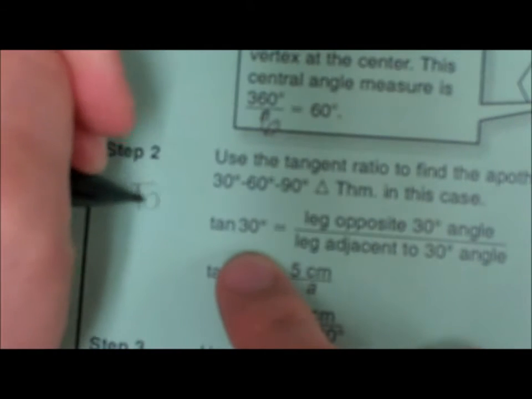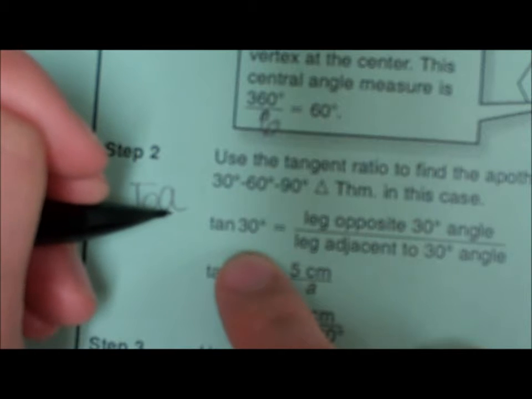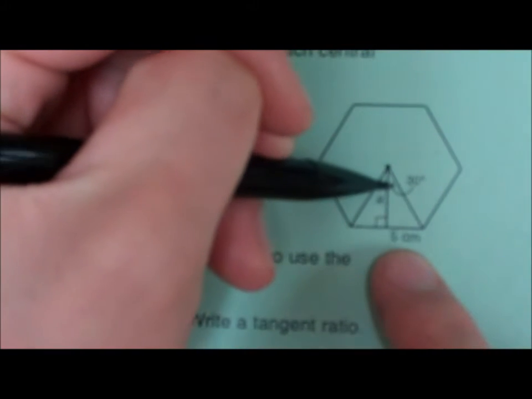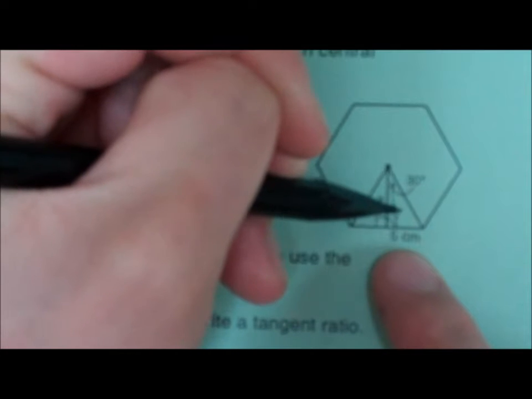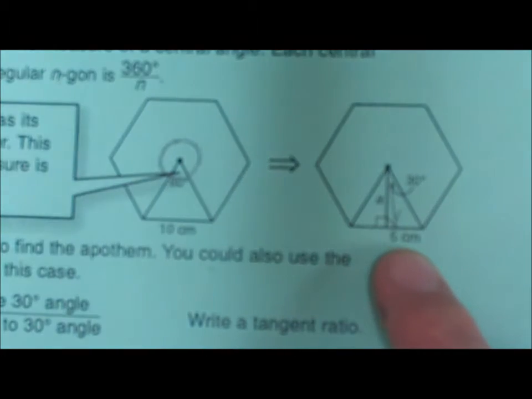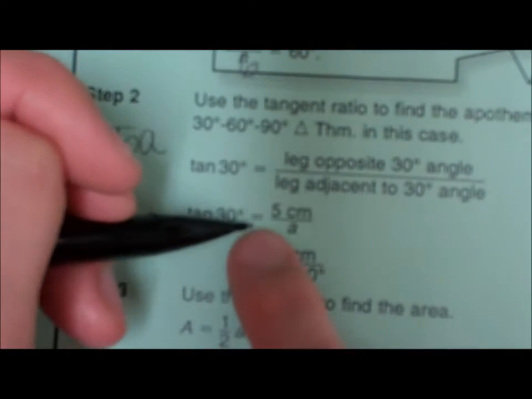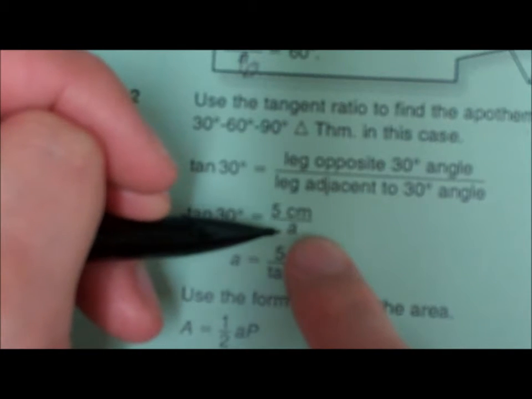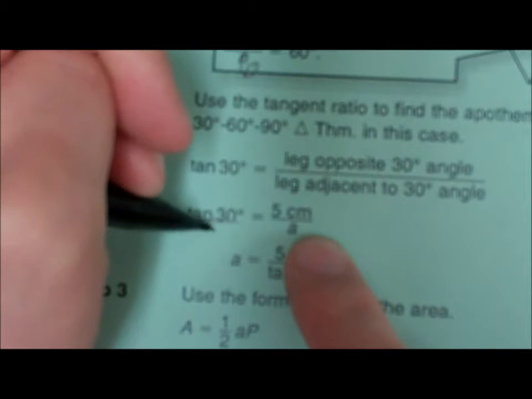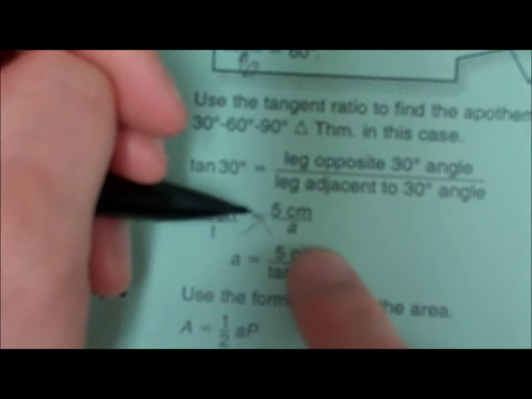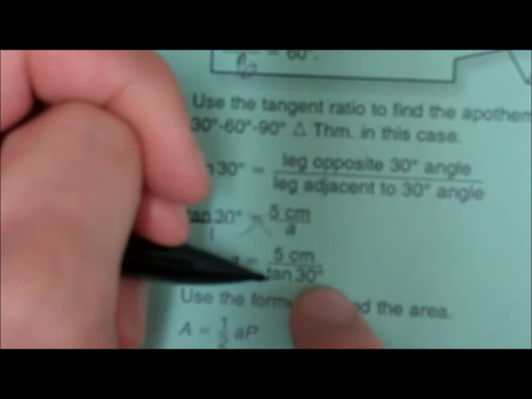Tan, that was TOA if you remember, is opposite over adjacent. Opposite of 30 degrees, adjacent to 30 degrees. So if we look at this 30, opposite of 30 is 5, adjacent to 30 is A, the apothem. So if we put tan of 30 degrees equals 5 opposite over A, adjacent, we could take this tan of 30, put it over 1, cross multiply and divide. When you do that, you get 5 over tan of 30.